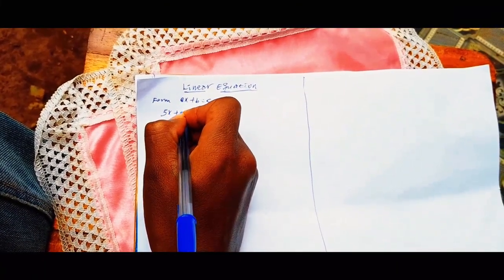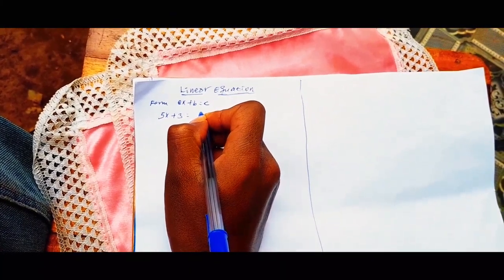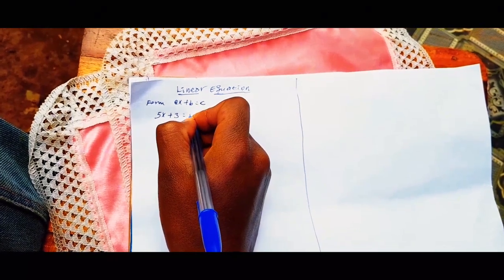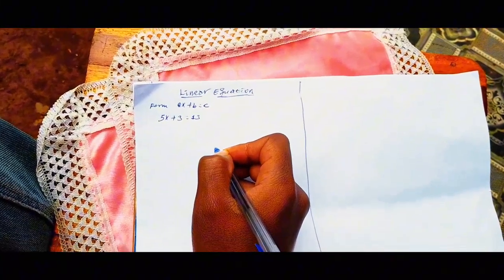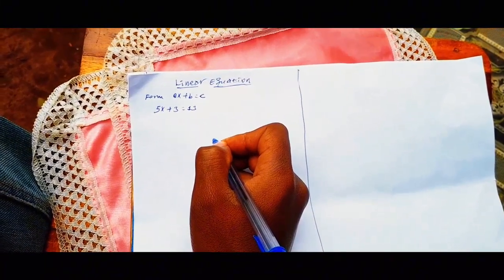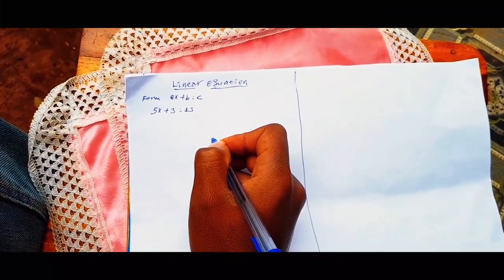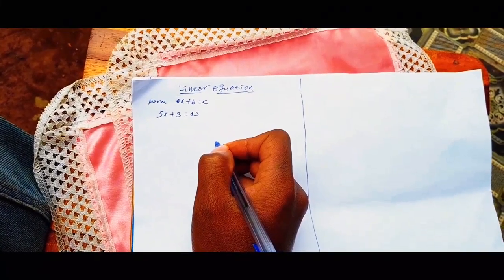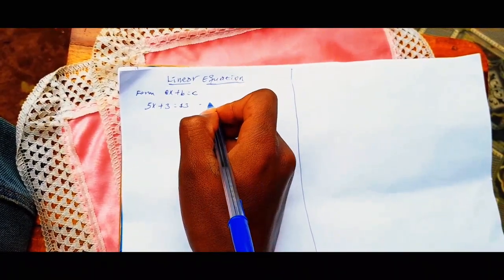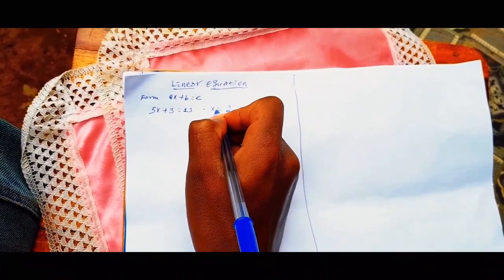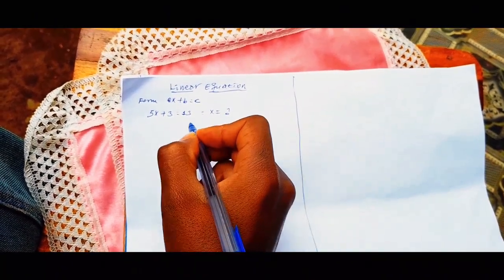5x plus 3 is equal to, if we say, 13. Let's prove this simply and easily. Everyone must know this. 5x plus 3 is equal to 13. Let's find the value of x.